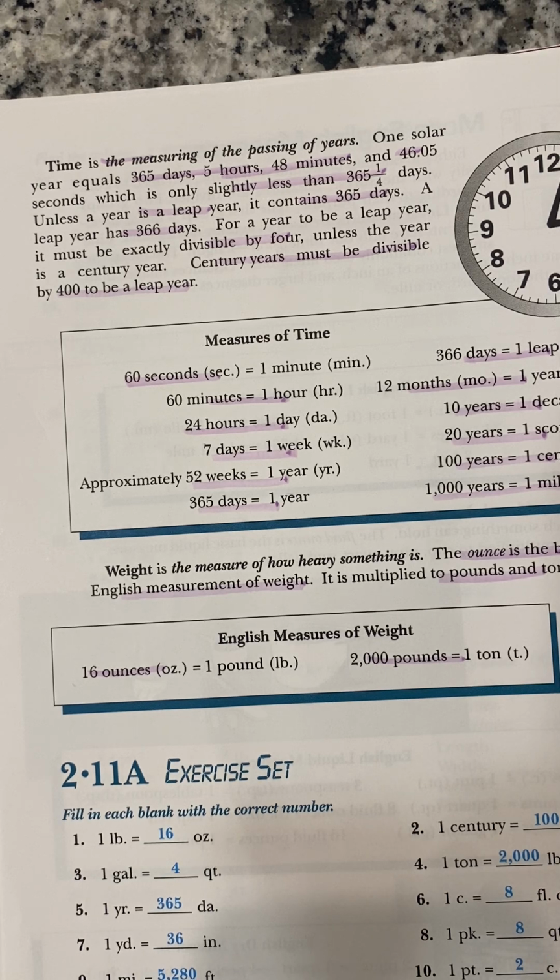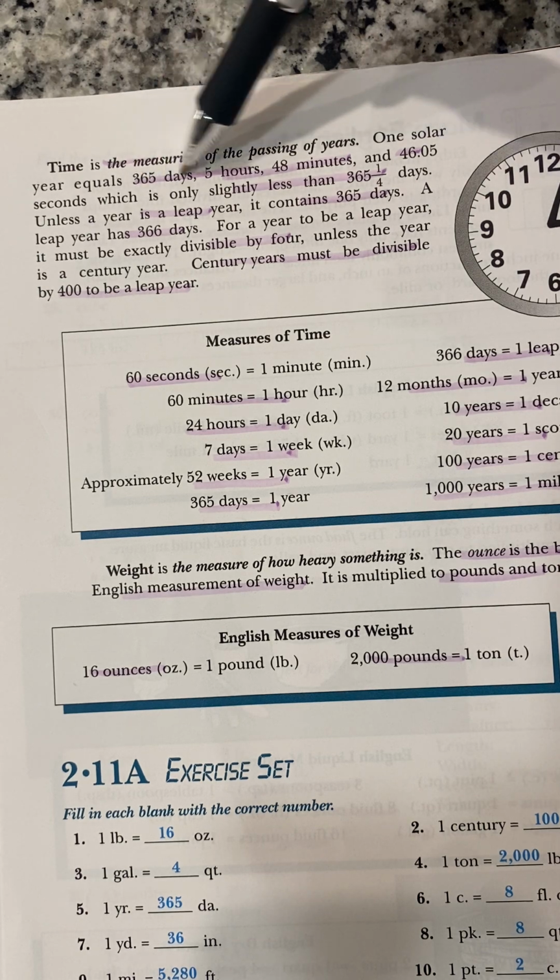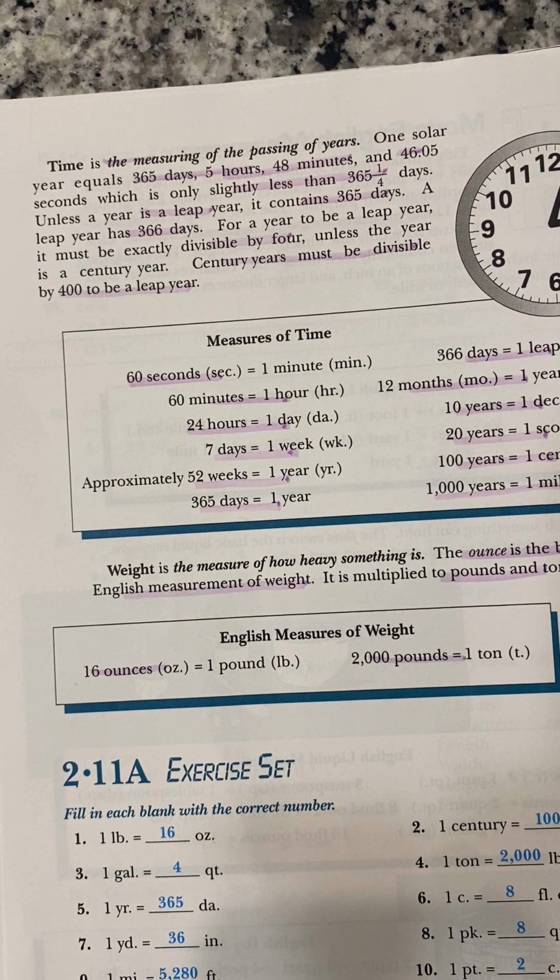Time is the measuring of passing years. One solar year equals how many days? 365 days, but really 365 days, 5 hours, and 48 minutes, and about 46 seconds if you took it all. So that's why we have to have a leap year. It's just slightly more than 365 days and a fourth, and that's why we have leap years.